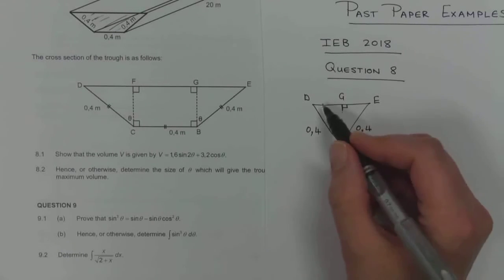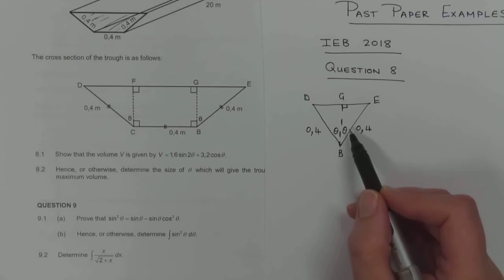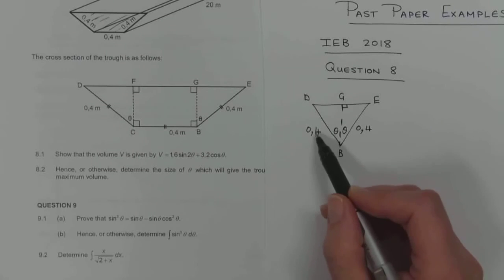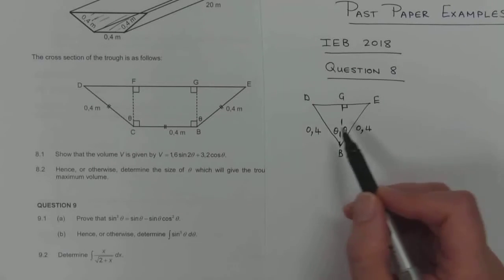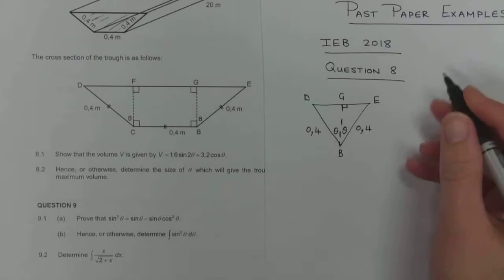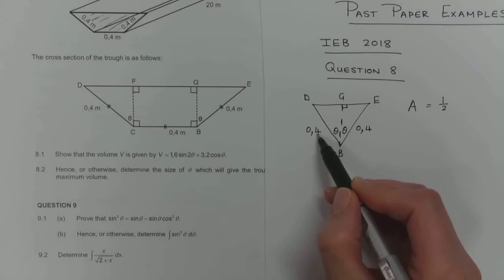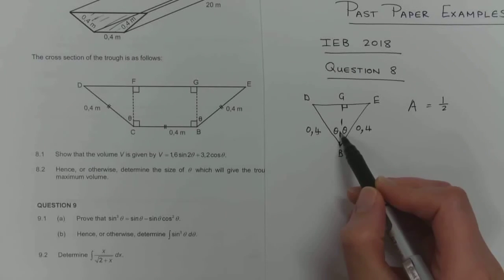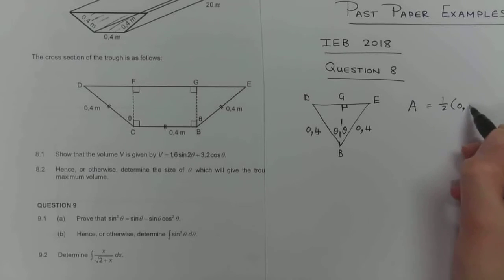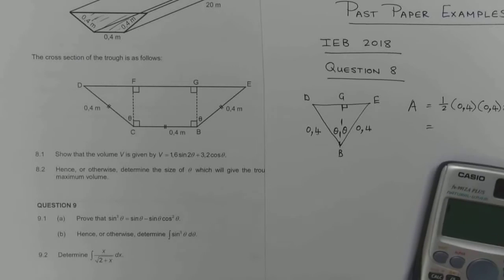Because if I want to work out the area of that triangle, you should spot I've got an angle that is included in these two sides. And two sides and an included angle normally means we have to use the sine area rule. So I can work out the area of this little shape saying that is equal to a half side times side times the sine of the included angle. So that's 0,4 times 0,4 times the sine of the included angle, which is the sine of 2 theta. So I'm going to just quickly work that out.